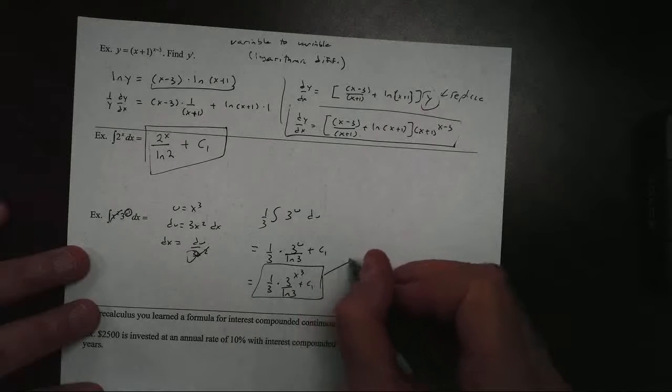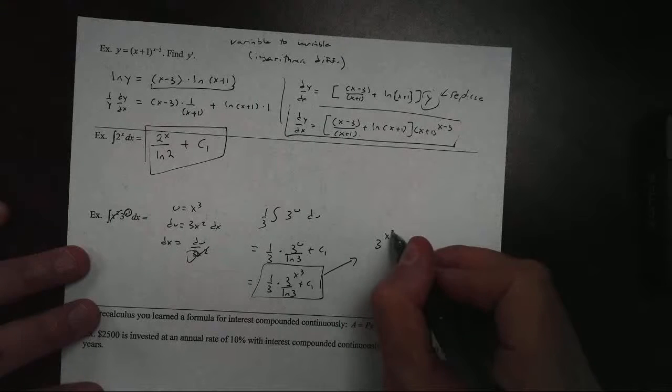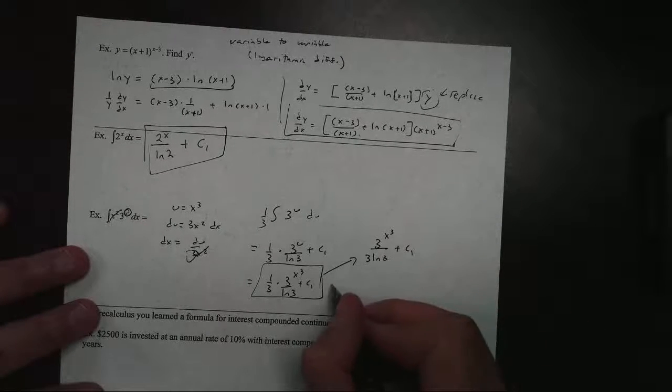So I can leave this as my answer, or I can write this in various other ways. Of course, there's obviously the simple way, over 3 natural log of 3 plus c1. But if I use my log properties, give me a second here.